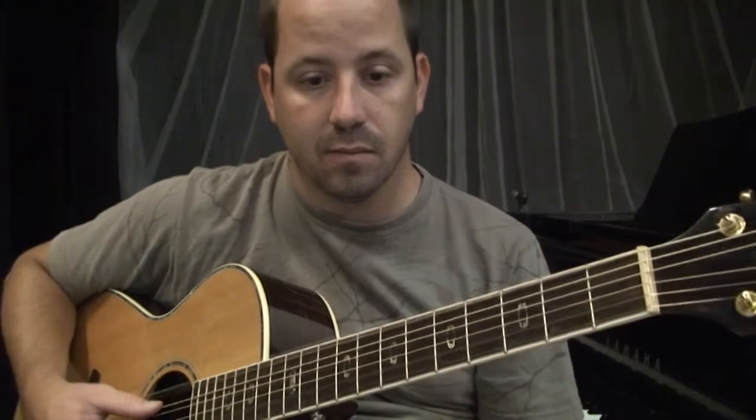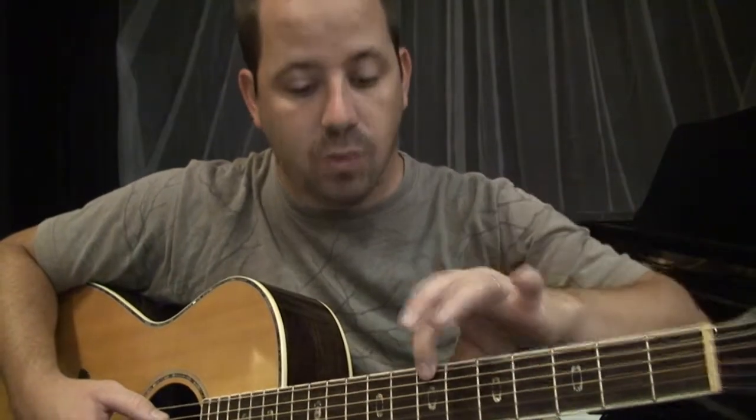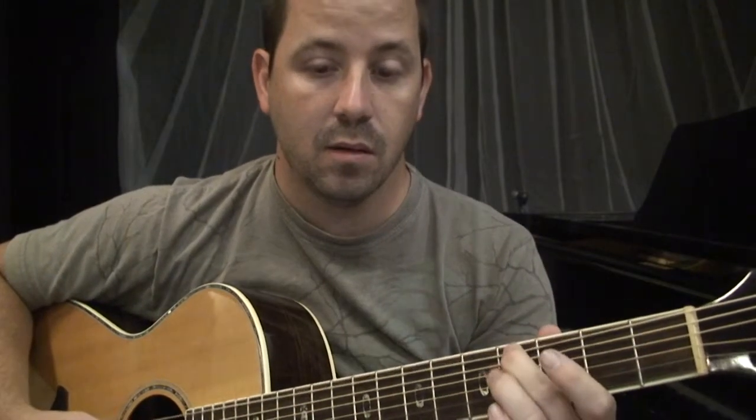So in the key of E, here's an E string, we're going to make an E major scale, and where we stop for every number is where we base our chords off of. So here's 1, open. 2 is a whole step away. 3 is a whole step away, which is 2 frets.